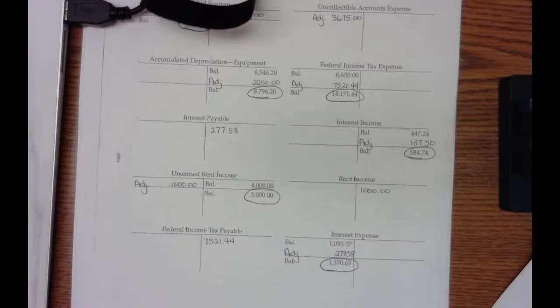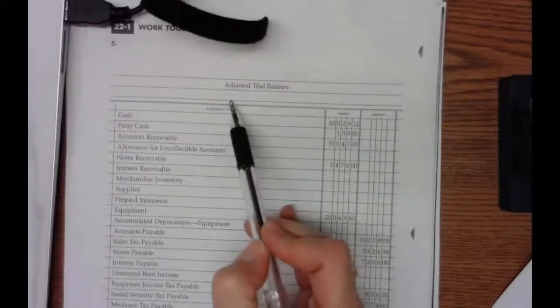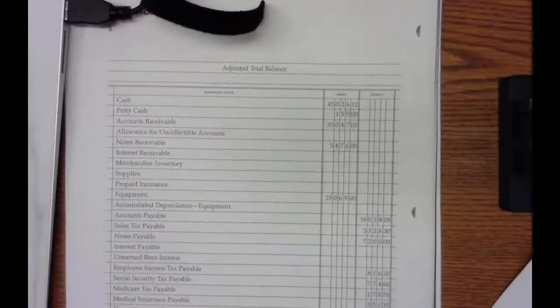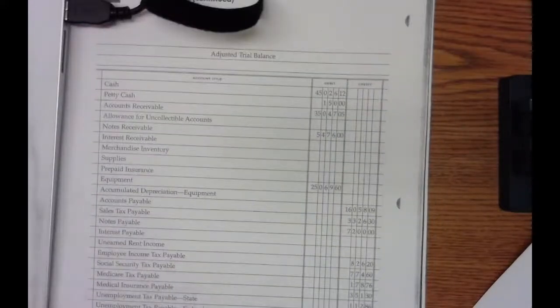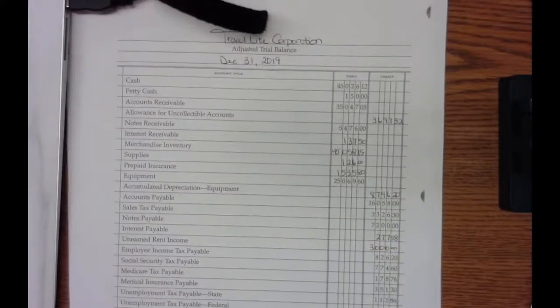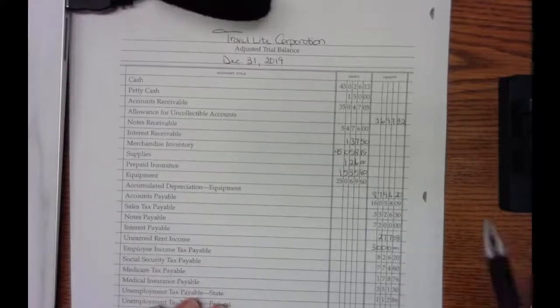Now what we're going to do is we have our adjusted trial balance. We have all of these blanks on 2 pages. And wherever we see blanks, we're going to fill it in with our new balances that we just did here on our T accounts. I'll go ahead and fill those in and come back in a moment. Okay, so here's our adjusted trial balance.